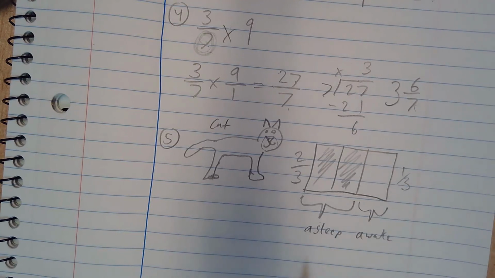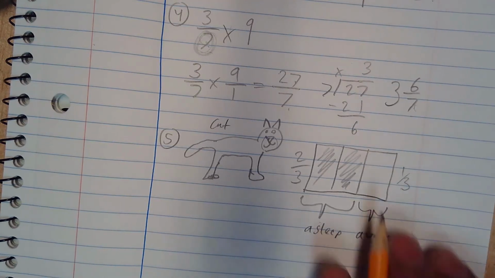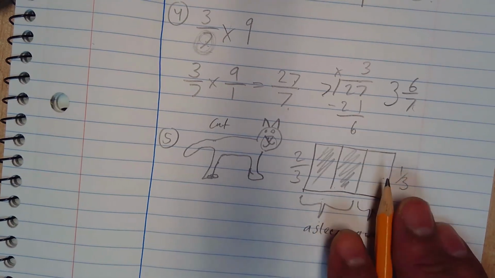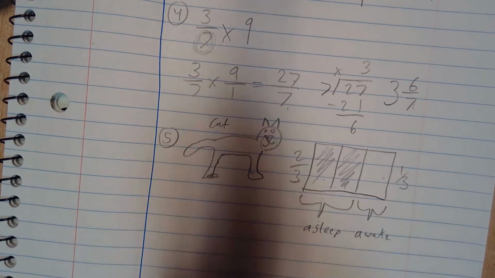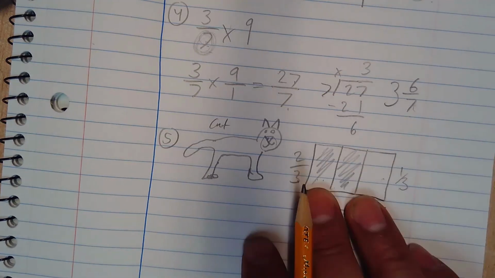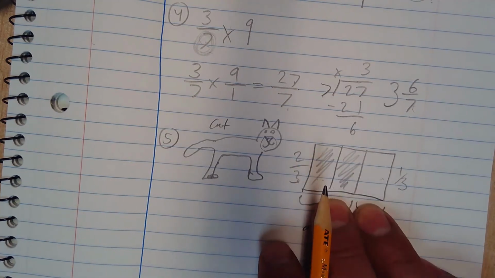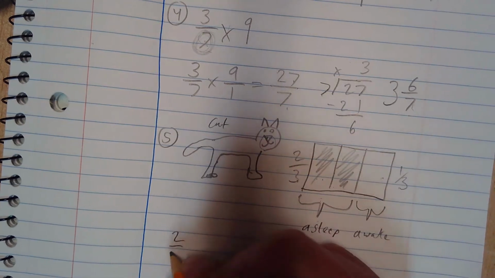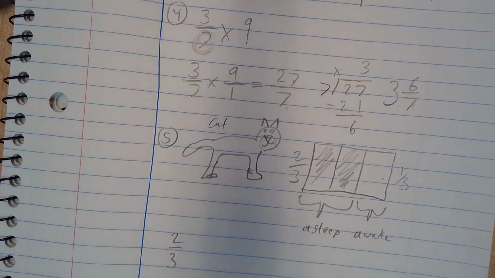So for every year, if we cut up that year into 3 parts, and actually we can do that. A year would be 12 months. Each part would be 4 months, but that's more on that later. For every year, if you cut it up into 3 parts, 2 parts would be asleep, 1 part would be awake. Okay, but it's saying if a cat lives to be 15 years old, so we have 2/3. We start out with a fraction, 2/3 asleep.